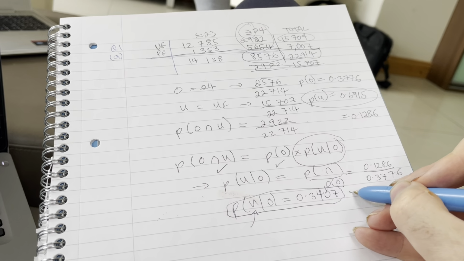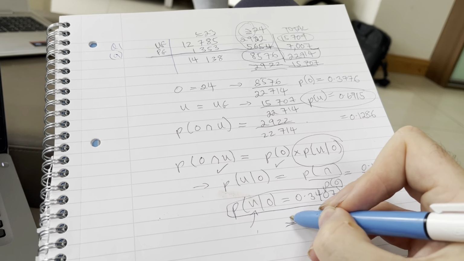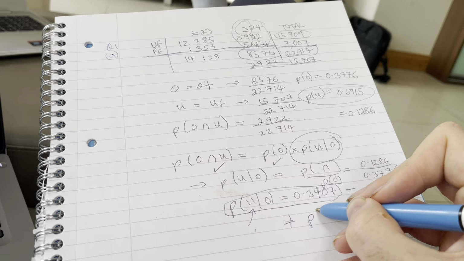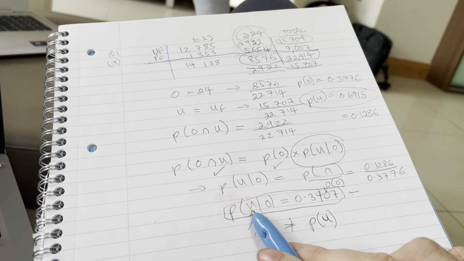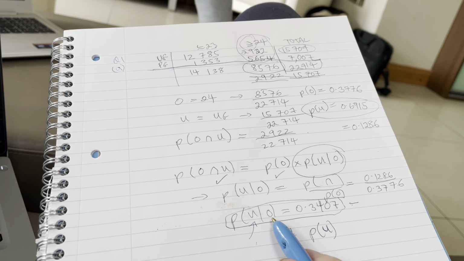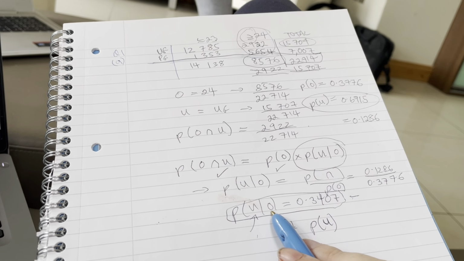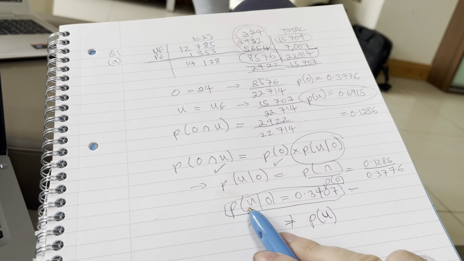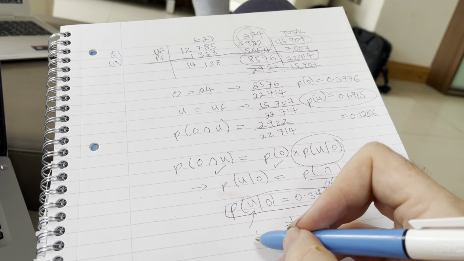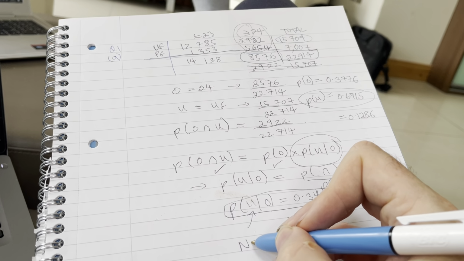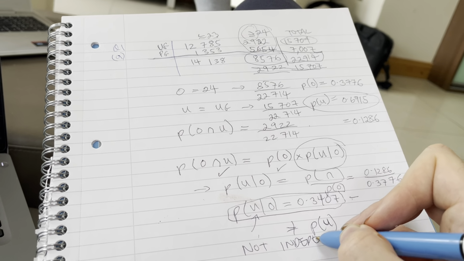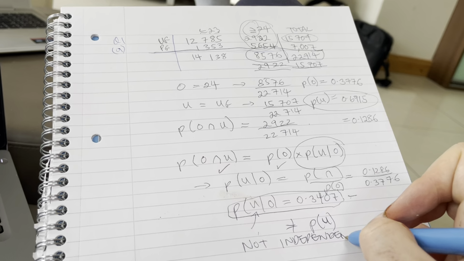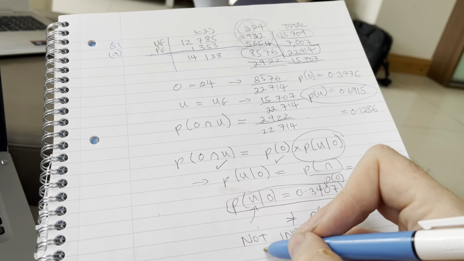P of U given O is not the same as the probability that a person is an undergrad. If you have the information that somebody is older, then that changes the probability of whether they're an undergrad. So they are not independent events, or they could be called dependent events.